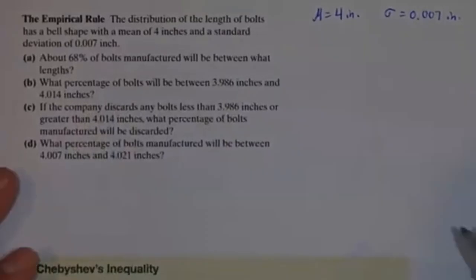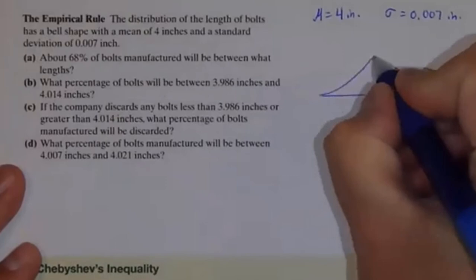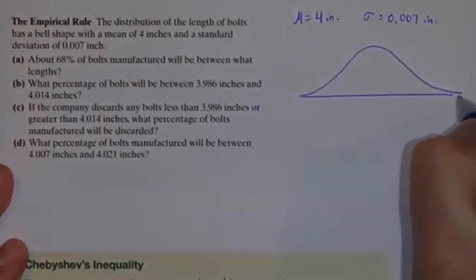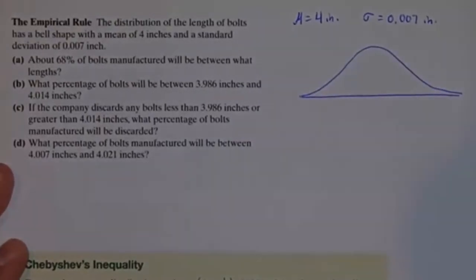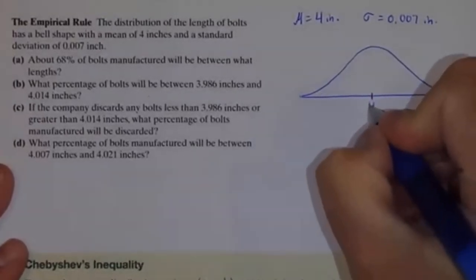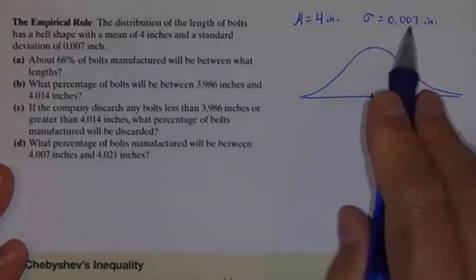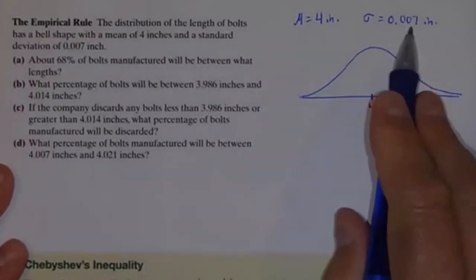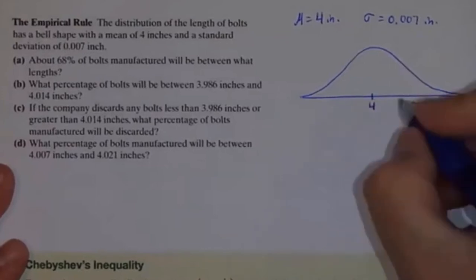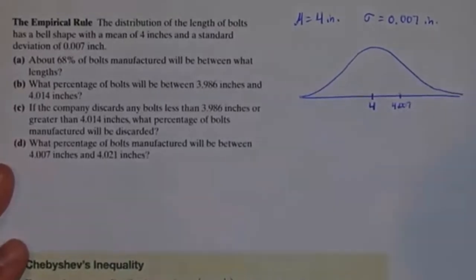Well, we can do this with a visual. So I have this bell-shaped distribution. The mean is 4 inches, so 4 inches is going to be right there in the center, okay? The standard deviation is 0.007. So if I take 4 plus 0.007, that would be 4.007. That is 1 standard deviation above the mean.